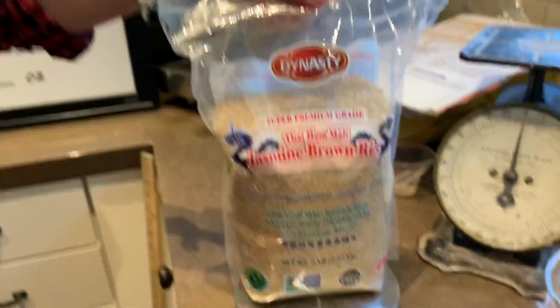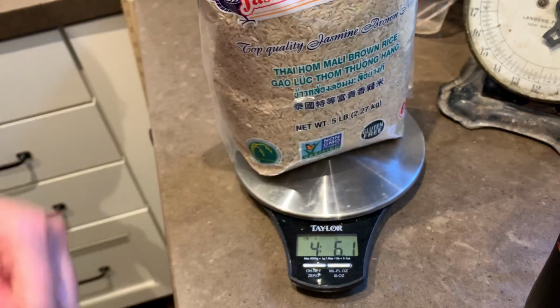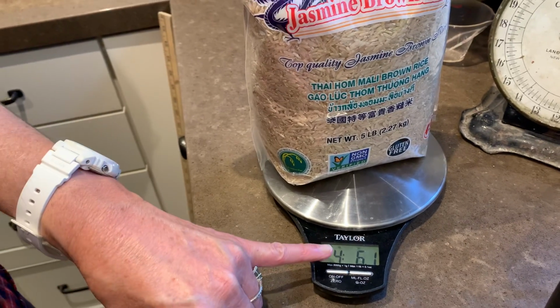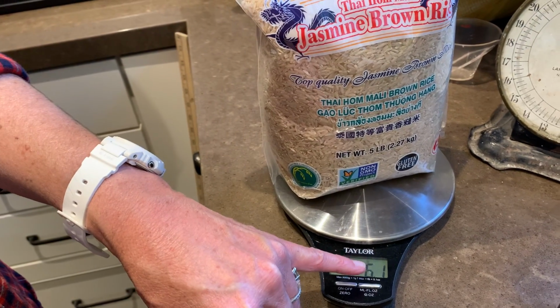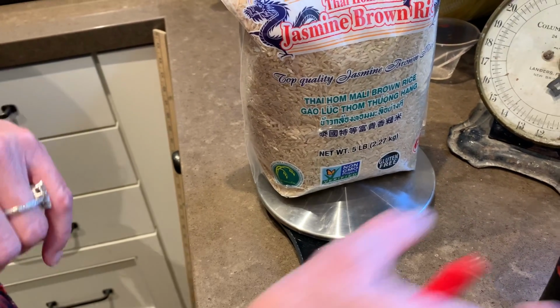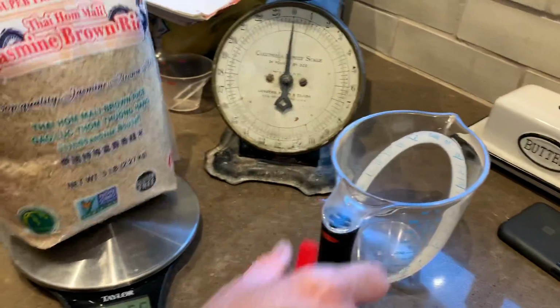So it's going to be a little less than 5 pounds. To cheat a little bit, you can see I pulled out my 1.5 cups of rice. That leaves me with 4 pounds, 6.1 ounces. So what does that mean? Let's do some conversion.